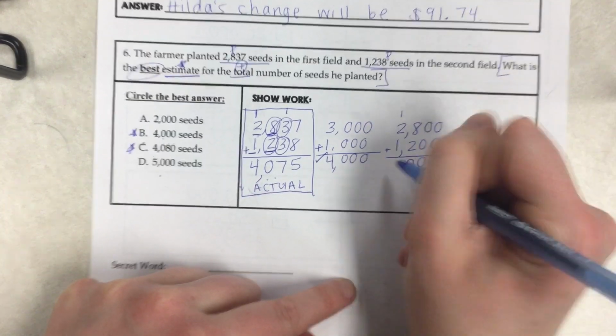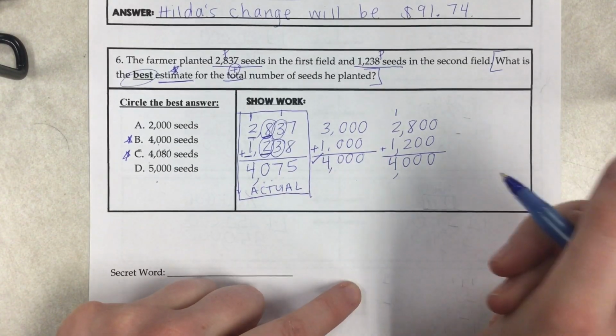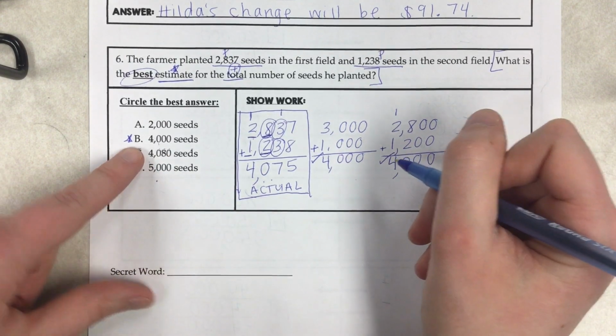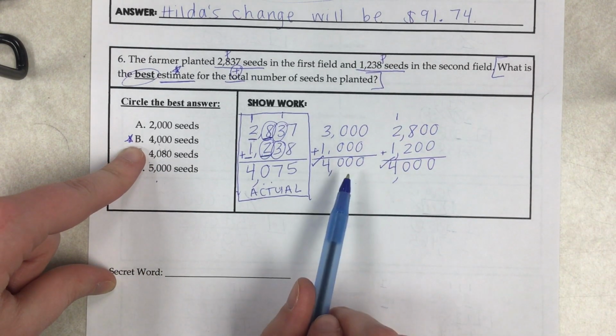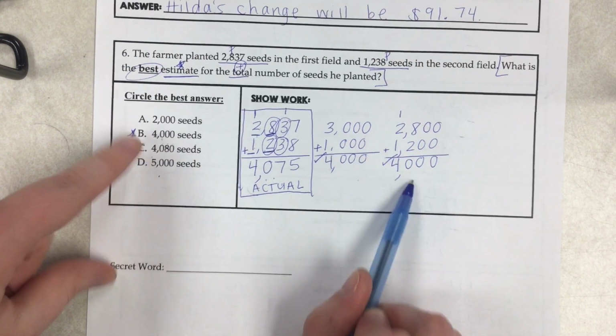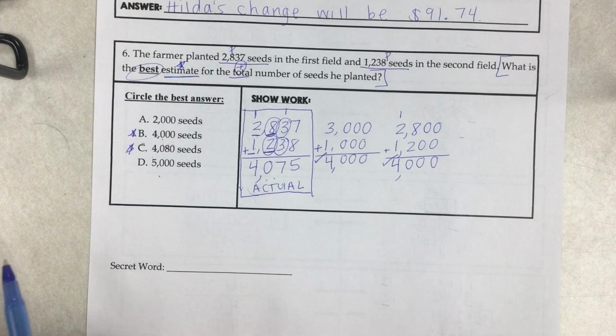And if I add those together, 0, 0, 8 plus 2 is 10. 2 plus 1 is 3, plus 1 more is 4. Ooh, I get 4,000. That's also on my list. So I might be thinking 2 of them are 4,000. It's probably gonna be B. But I can still round to the next biggest place to see if I can get my answer even closer.